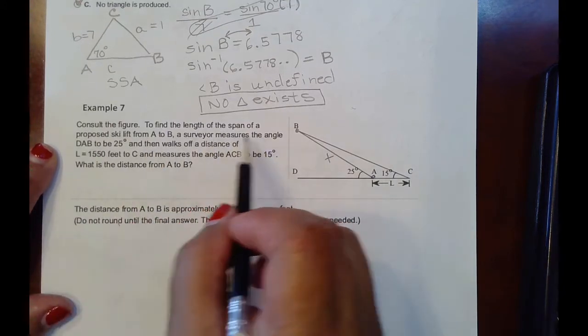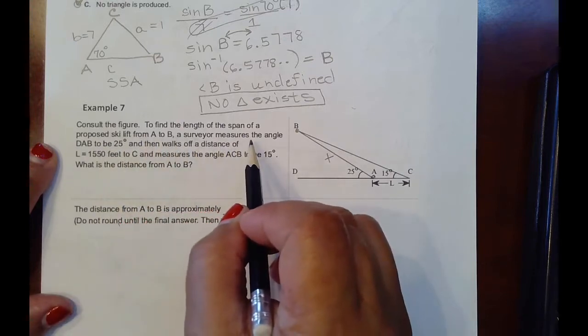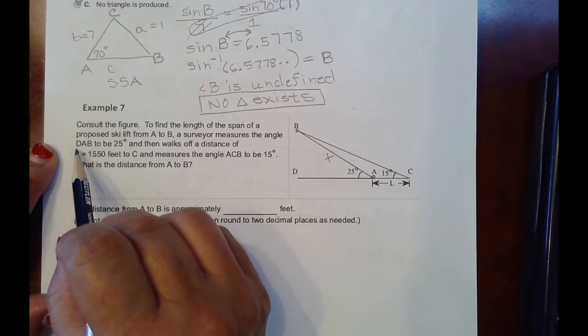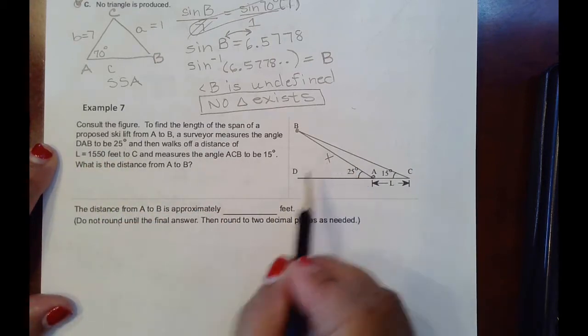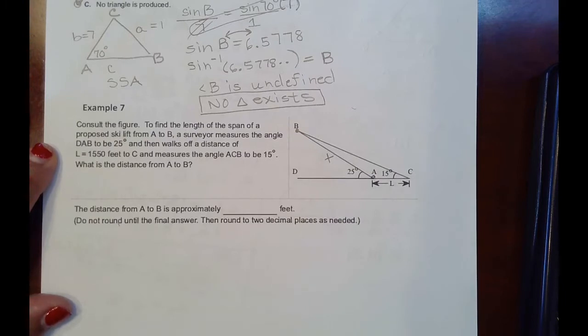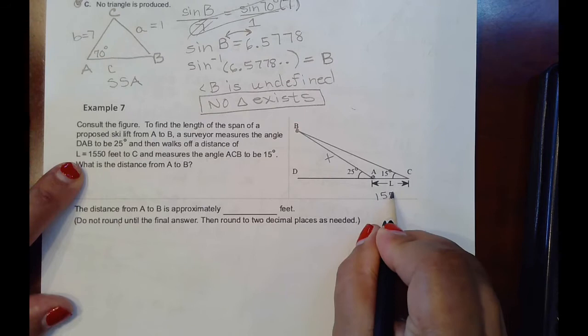To find the length of span of a proposed ski lift from A to B, a surveyor measures the angle DAB to be 25 degrees, and they show it to you right there, DAB. Okay, and then walks off a distance of L equal to 1550 feet.